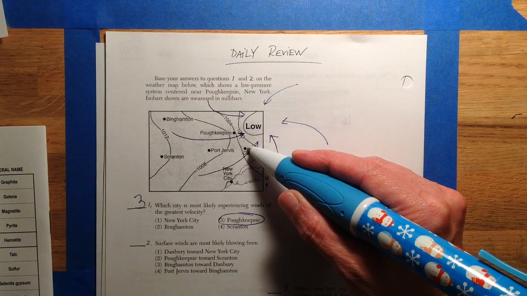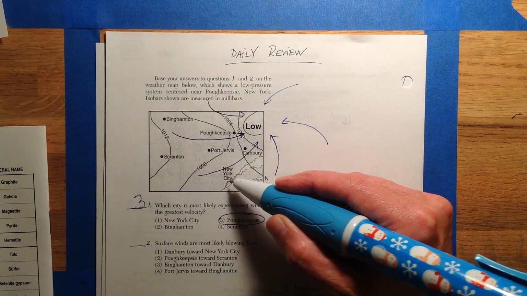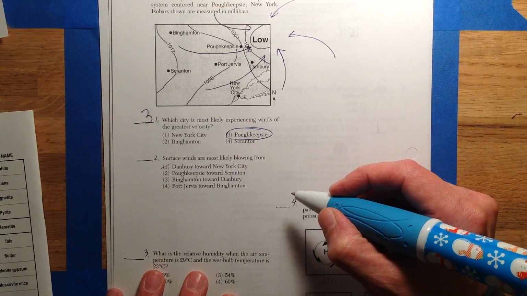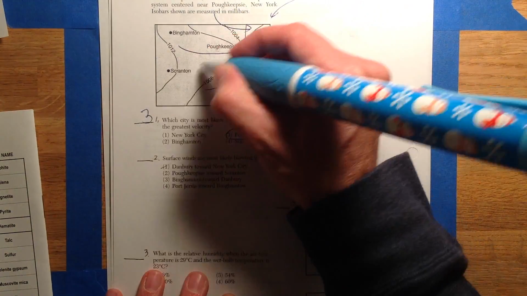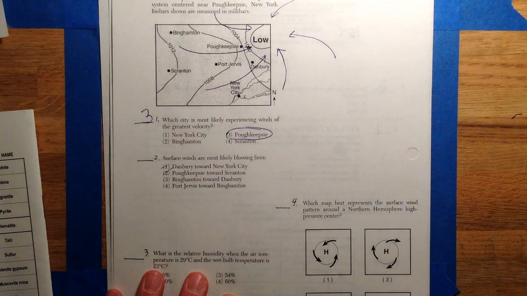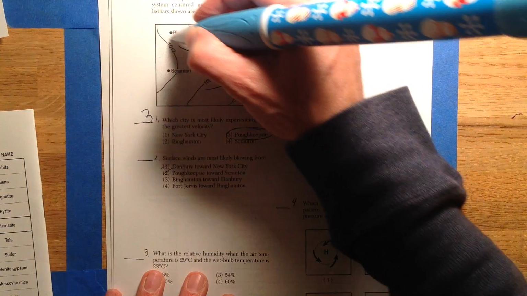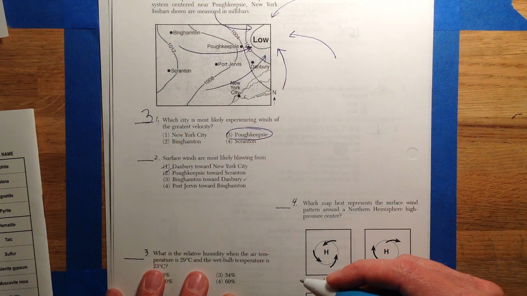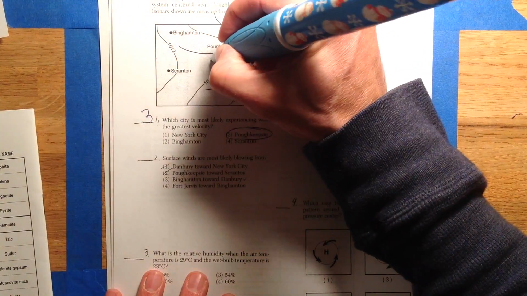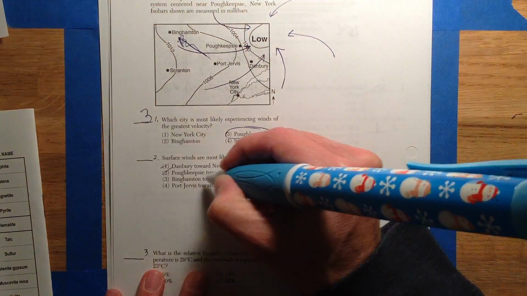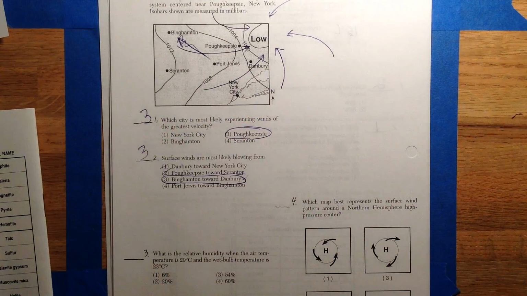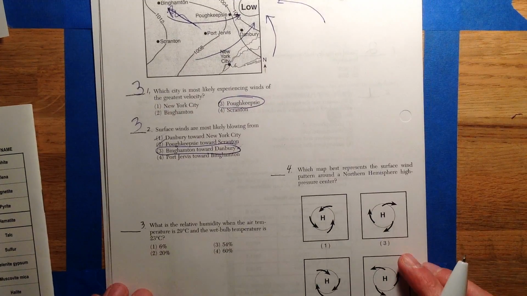No, that would be going from lower pressure to a higher pressure area, so it's definitely not 1. Ooh, I'm sorry, I bumped the page. Poughkeepsie towards Scranton. Nope, again, it's going from lower towards higher. That's also wrong. Binghamton towards Danbury. Ooh, that sounds about right, because maybe it's going more like this kind of curve, so that's potentially correct. Port Jervis towards Binghamton. No, it wouldn't be going that way, no way. So it has to be choice 3. Okay, that's going to go from higher pressure towards lower pressure.